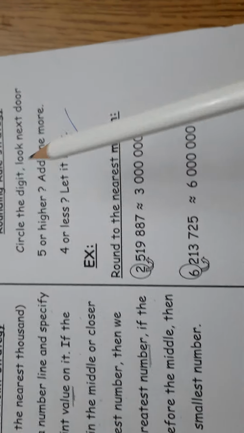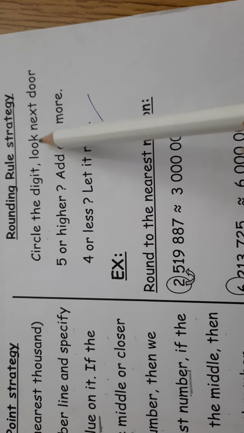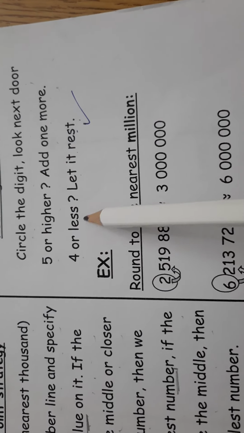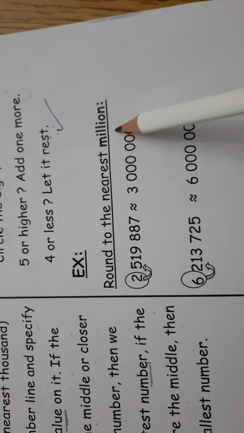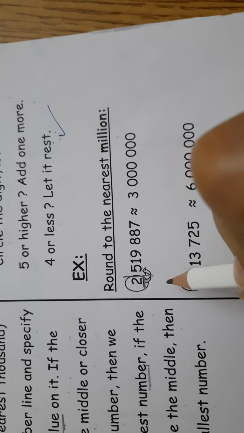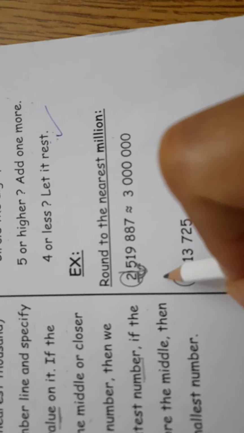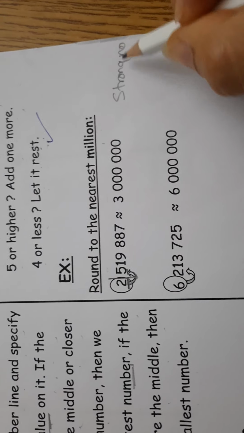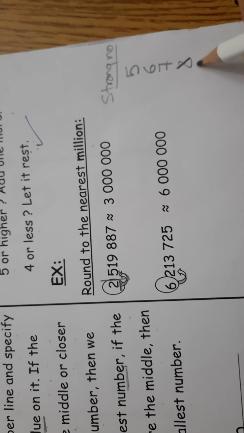Rounding rule strategy. Here I have the song: circle the digit, look next door, 5 or higher, add 1 more, 4 or less, let it rest. It's very easy. Round to the nearest million. I will circle the million and hide. Look next door. I will look at the 5. 5 is a strong number. The strong numbers are 5, 6, 7, 8, and 9.